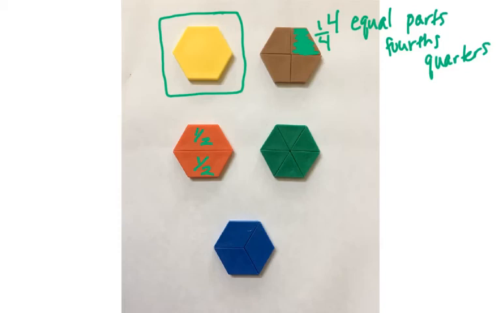Okay, let's take a look at the green hexagon. How many equal parts does it have? There are 6 equal parts, right? And how would I label each of those parts? What would I call this one right here?